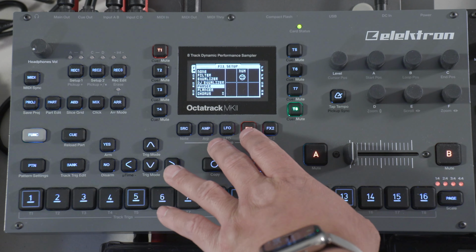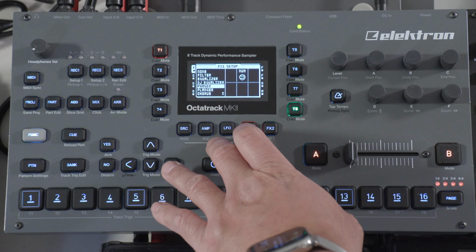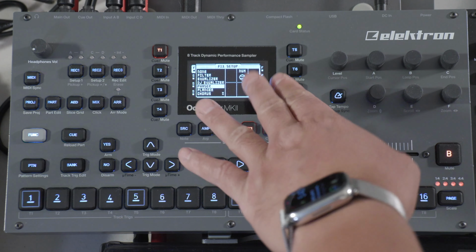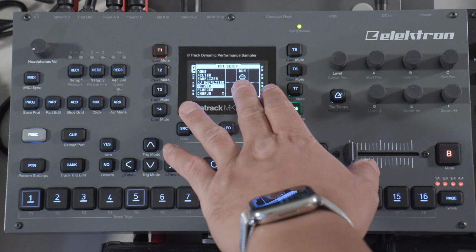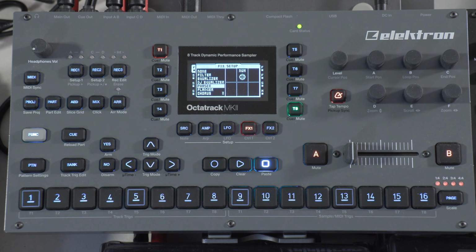So double tap FX, go to phaser. We only have one parameter in the phaser setup here, and it is the num parameter. So basically this one can be kind of confusing. Ultimately what it says in the manual is it selects the number of stages that should be used. So stages, what does that mean in regards to phaser?